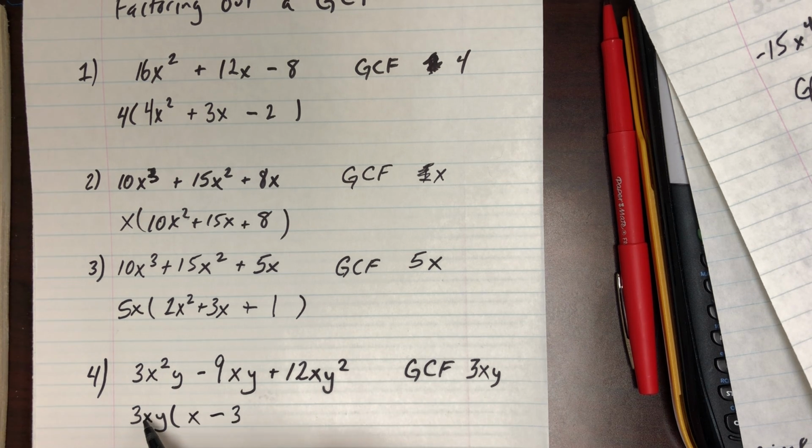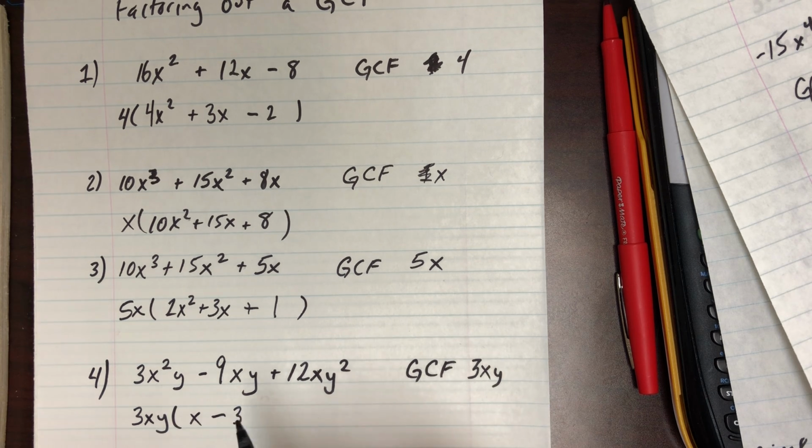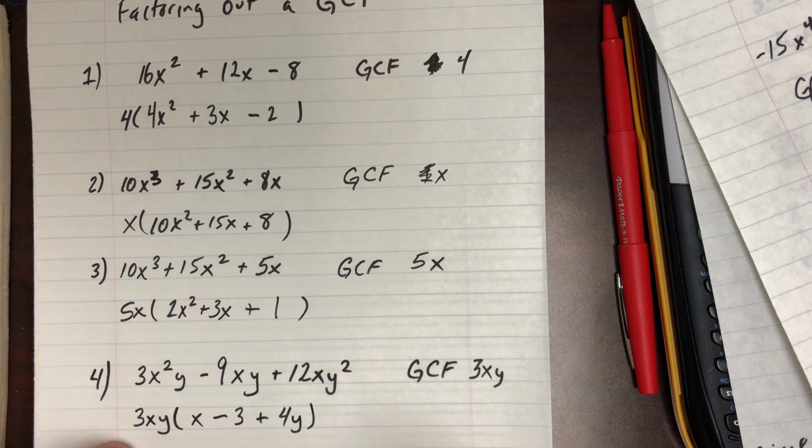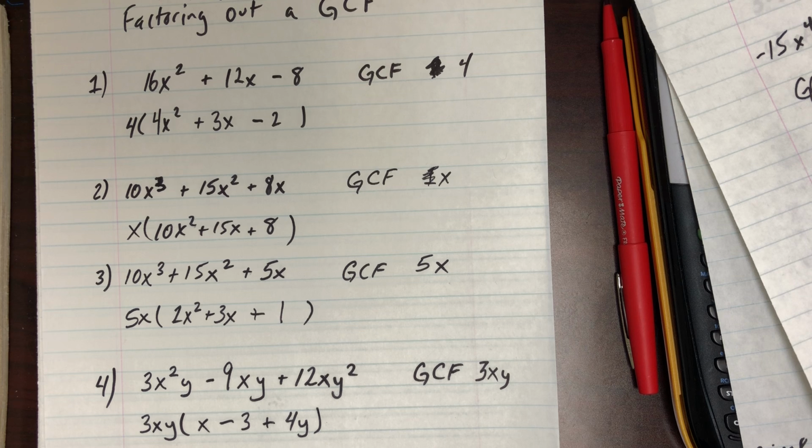X divided by x is 1, so it's gone. And y divided by y is 1. So it's just a 3. Then I'll bring down my plus sign. 12 divided by 3 is 4. X divided by x is 1, so the x's are gone. Y squared divided by y leaves a single y. And this would be our factorization of that polynomial.